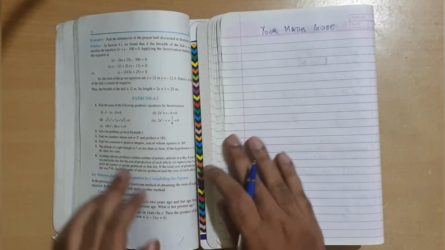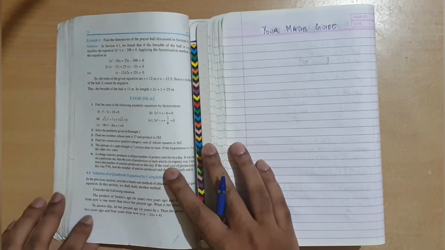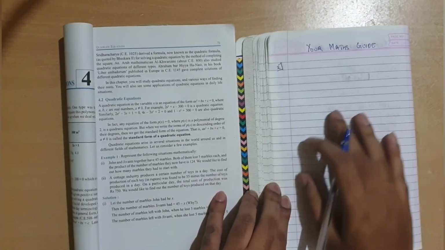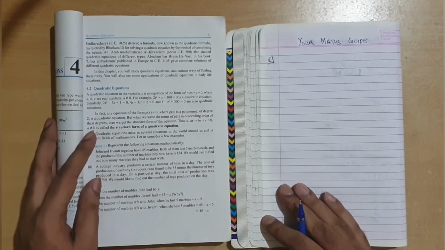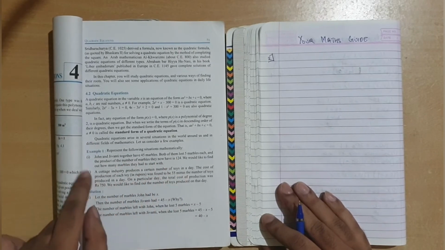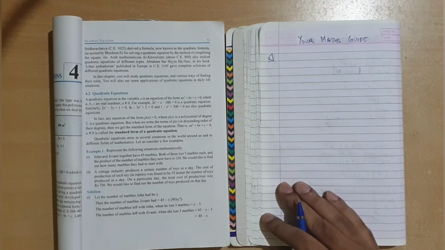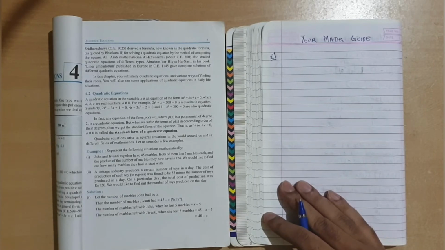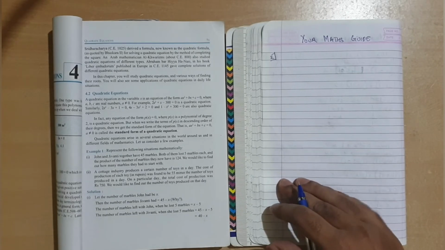So now let us go on to second question. What does the second question say? Solve the problems given in example 1. What does example 1 say, guys? Represent the following situations mathematically. John and Jivanti together have 45 marbles. Both of them lost 5 marbles each, and the product of the number of marbles they now have is 124. We would like to find out how many marbles they had to start with.